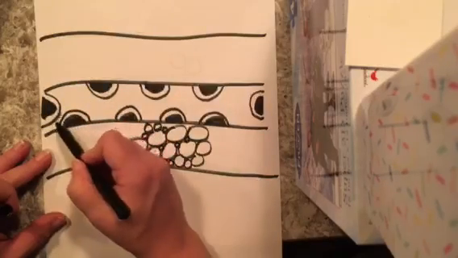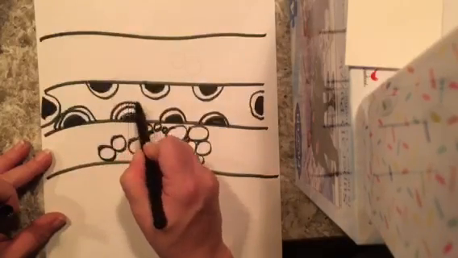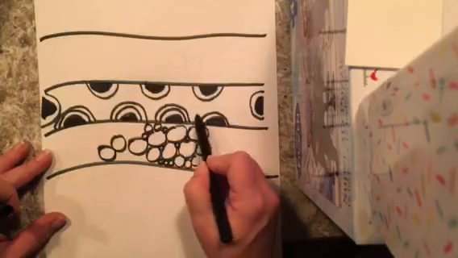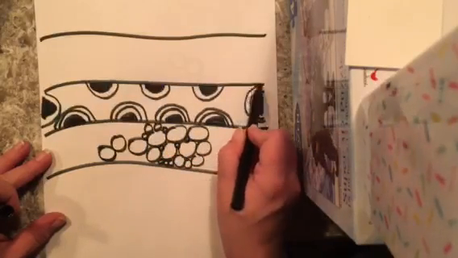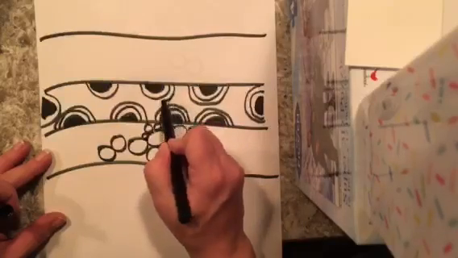And then you fit another one in. Yep, you can fit another one. So we're going to fit another rainbow. So we're doing the rainbow over each of those crescents.